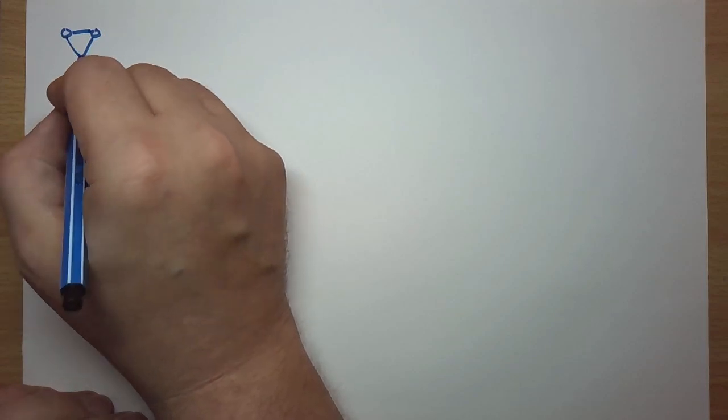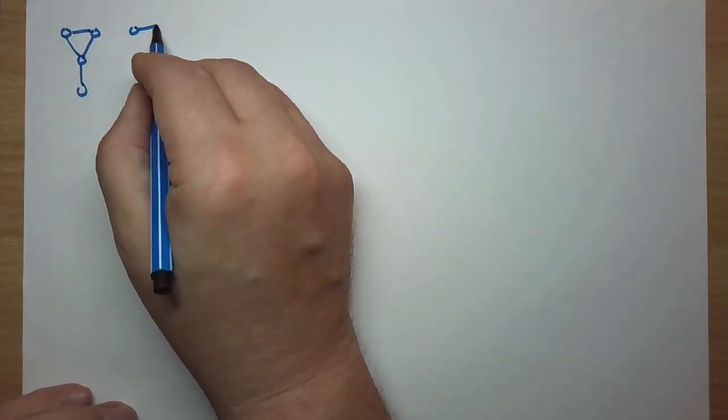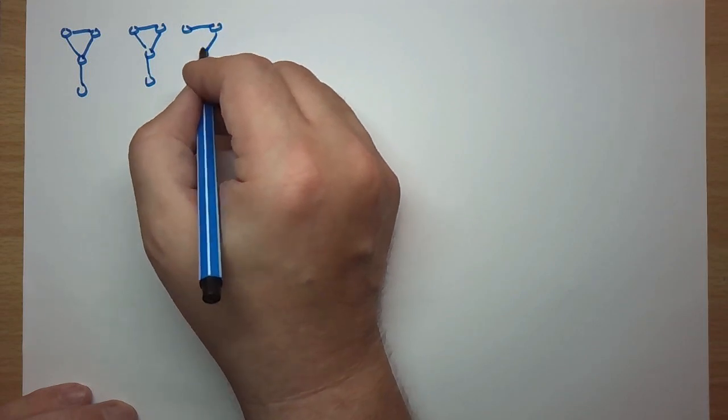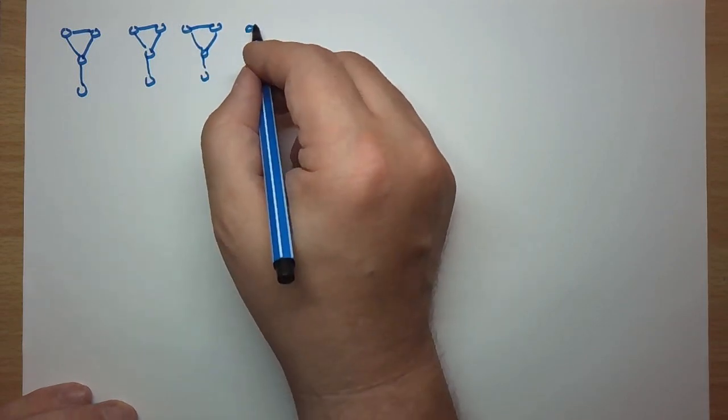Let's talk about the PAW graph again. And I just want to talk about what are the different cycle decompositions of the PAW graph. How many are there? So you can start thinking about that. I'll draw a couple of copies of the PAW graph.